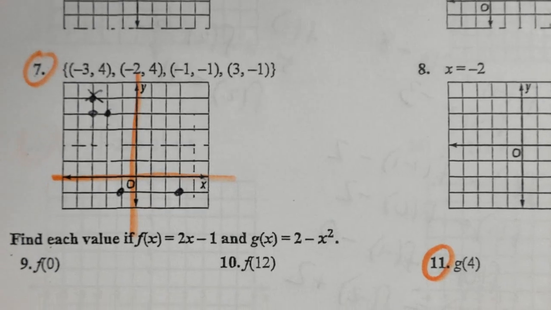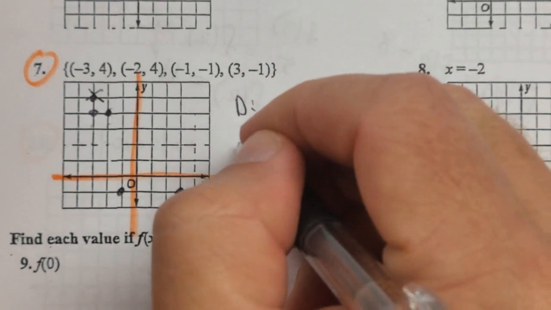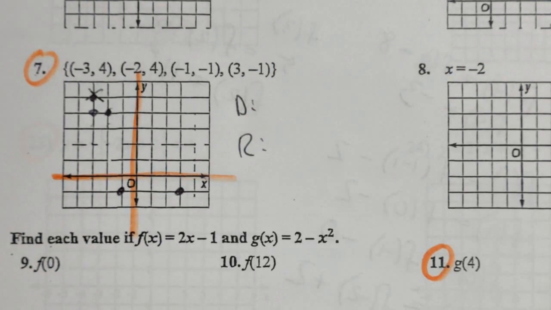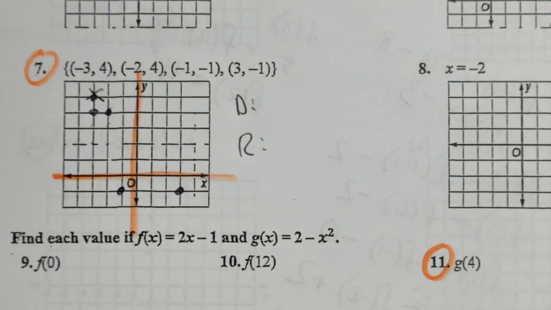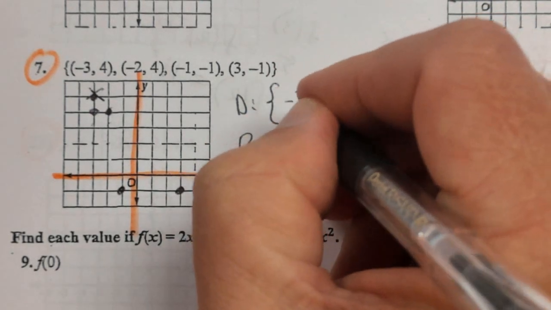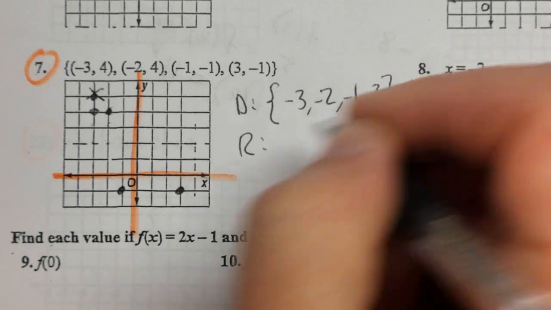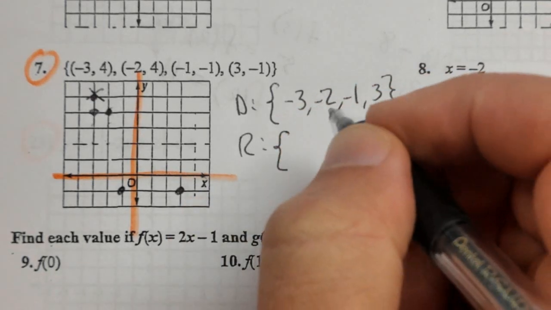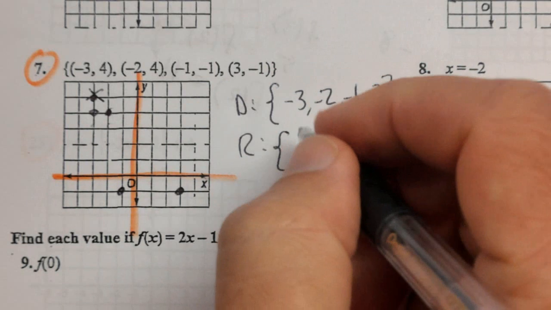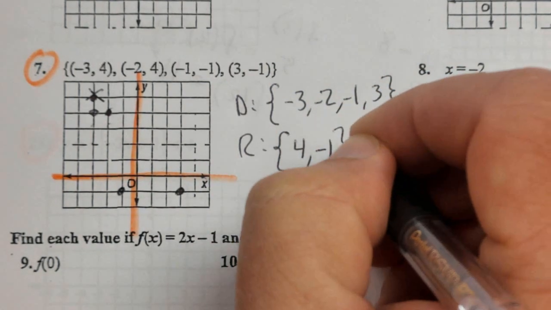Let's see, what are the directions here? Graph it first. Find the domain and range. So is the domain for this going to be a set or a list of points or an interval? A list. It's a discrete number. So the domain is the x values: -3, -2, -1, and 3. And the range is a list of values, 4 and -1, just 2 of them.